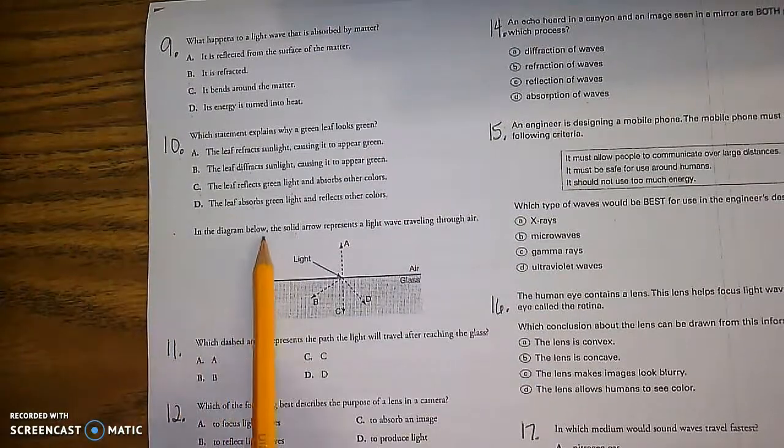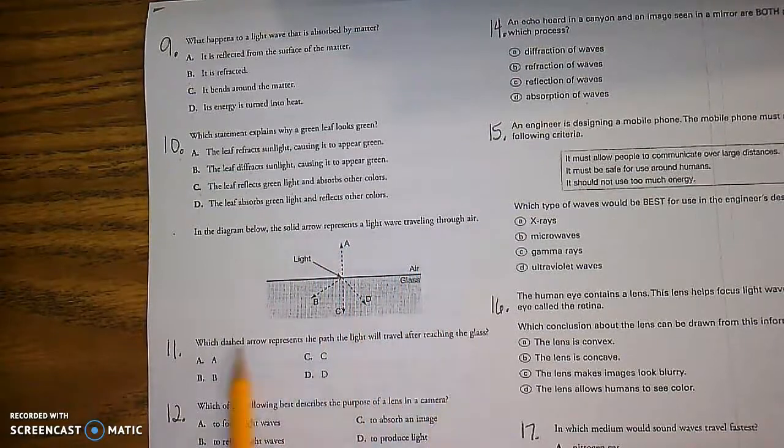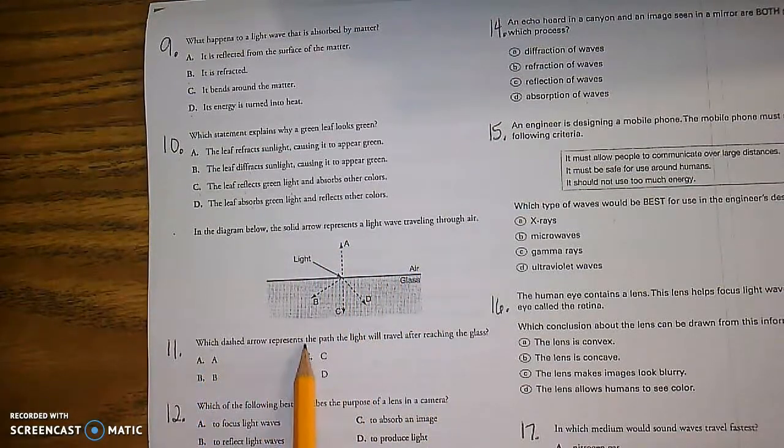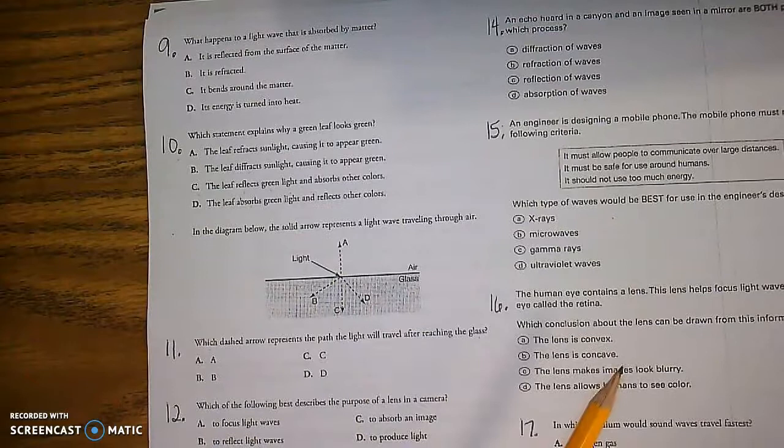In the diagram below, the solid arrow represents a light wave traveling through air. Which dashed arrow represents the path the light will travel after reaching the glass? A, B, C, or D?